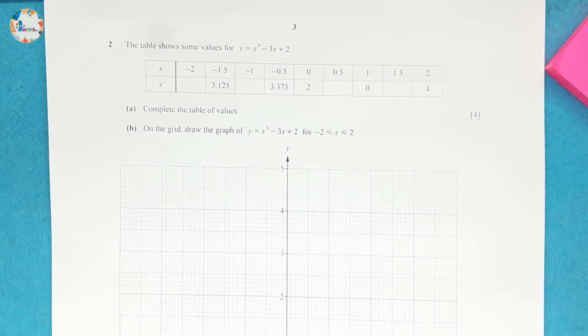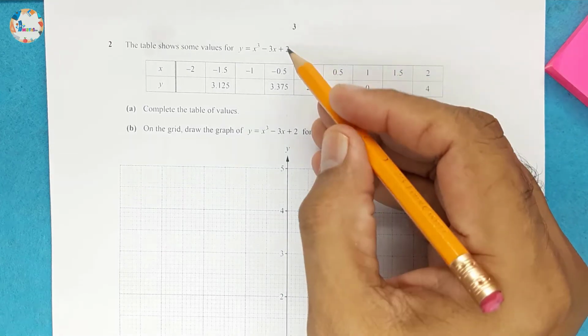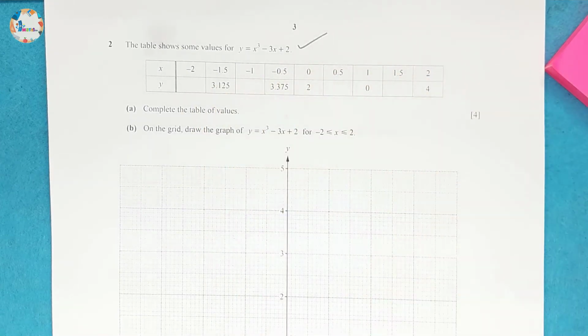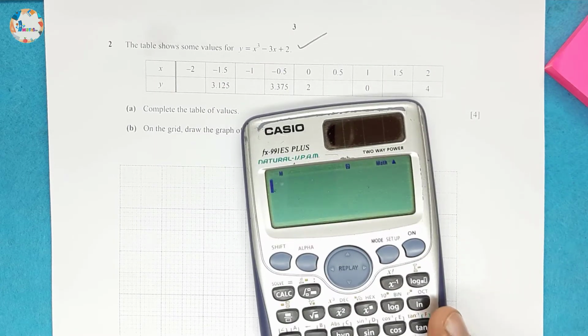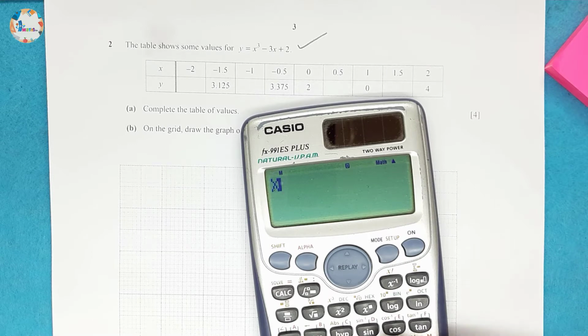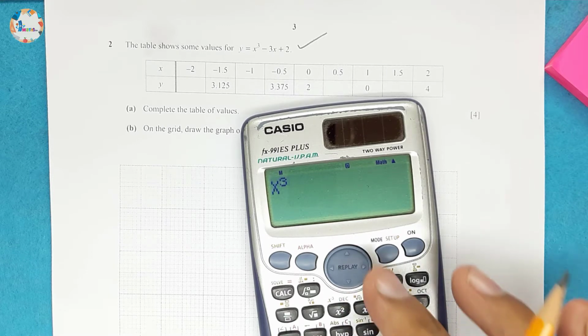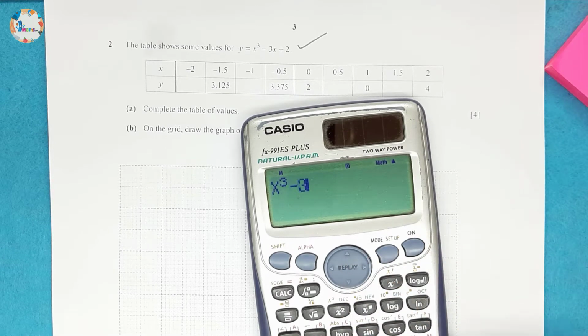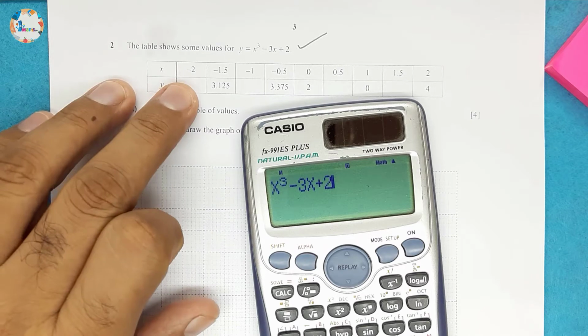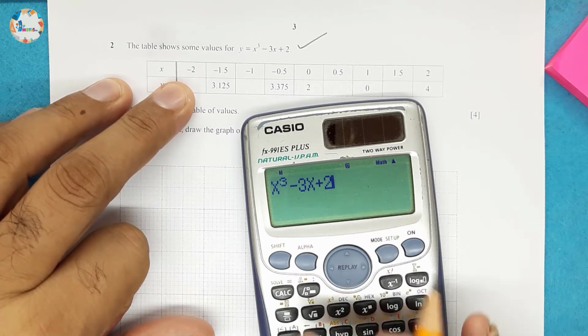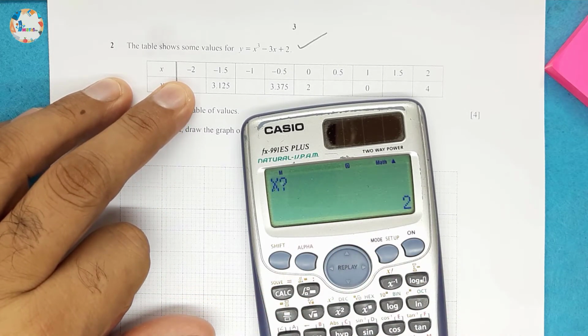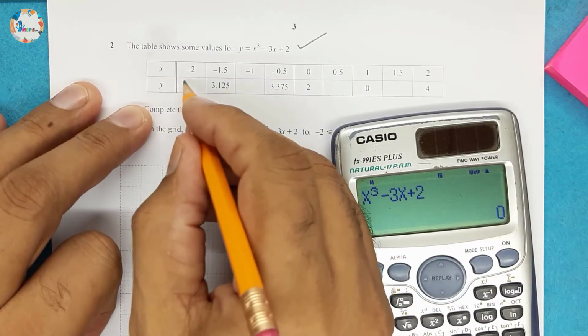Question number 2, the table shows some values and we have to complete the table. To complete the table, we will be writing this equation: x cubed minus 3x plus 2. Now we calculate for x equal to minus 2, which results in 0.